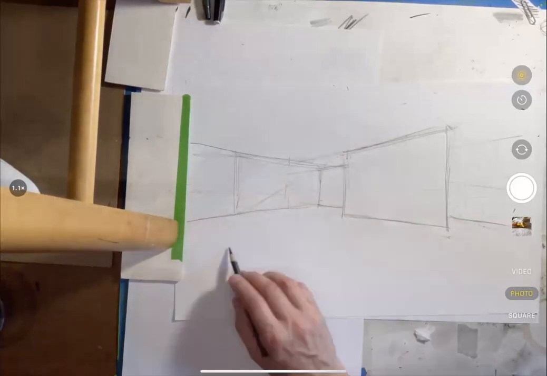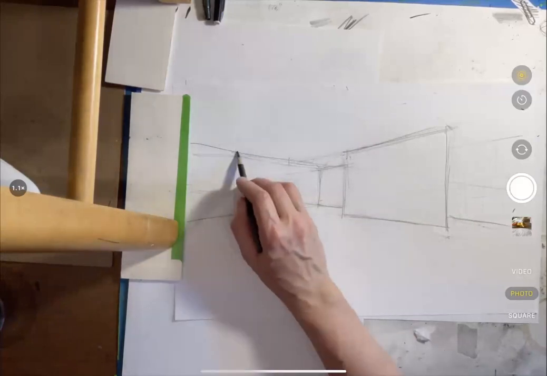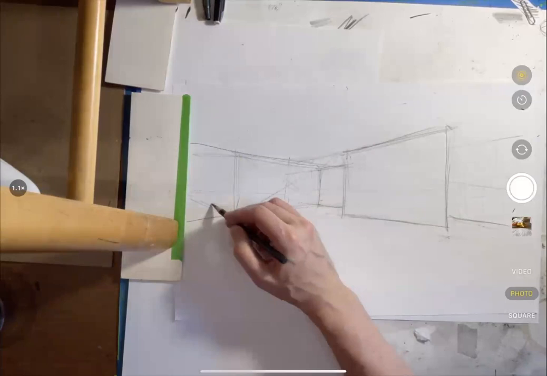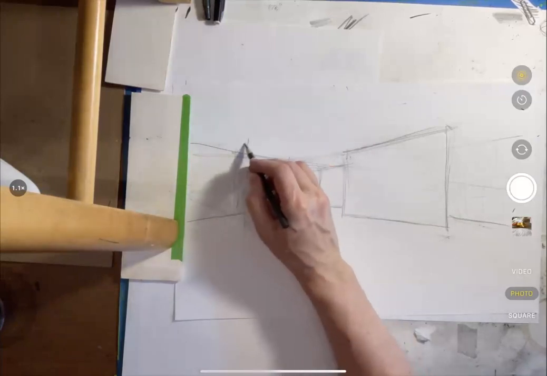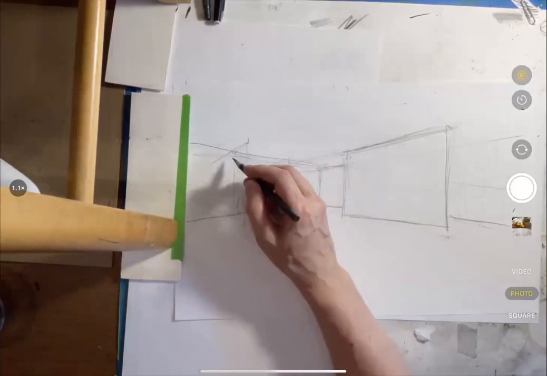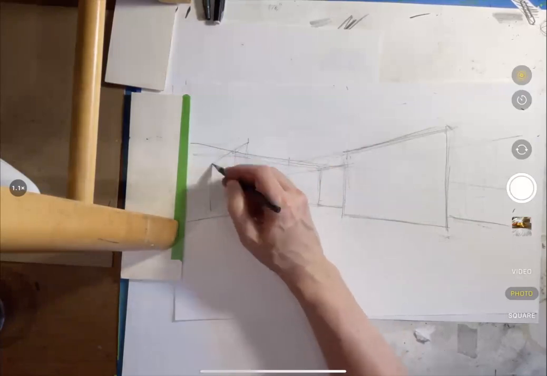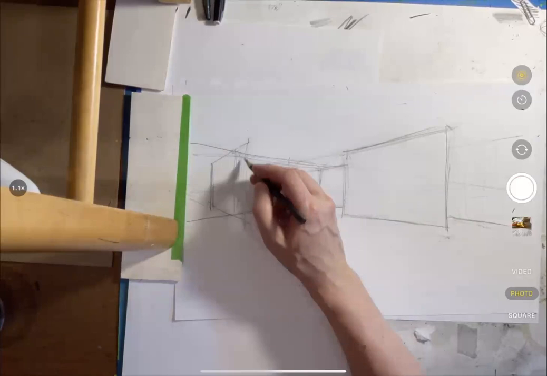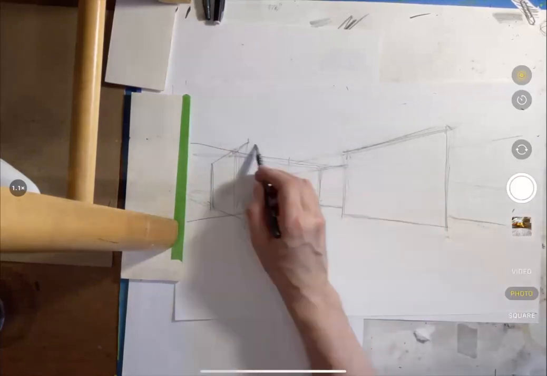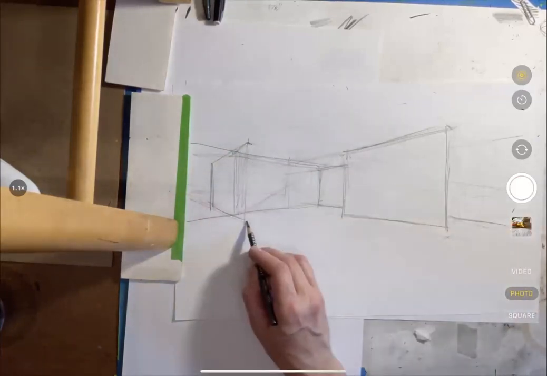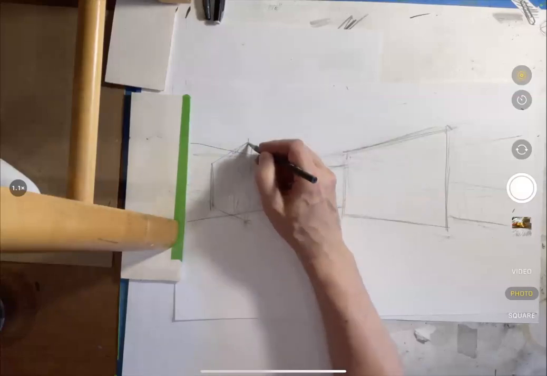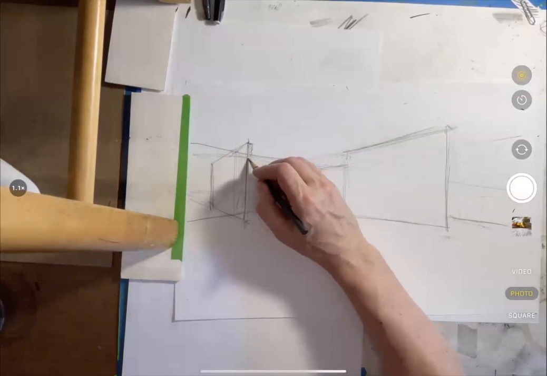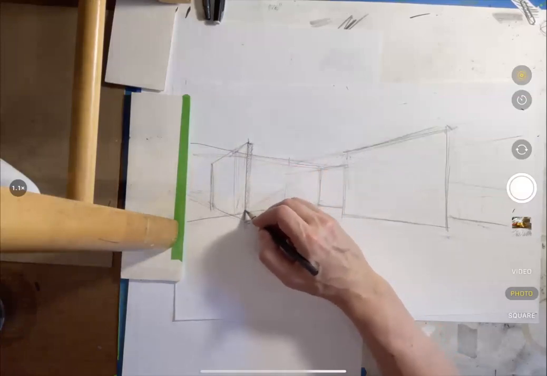And then there is more marble here. This comes forward. Like that. I can even just sketch that in.